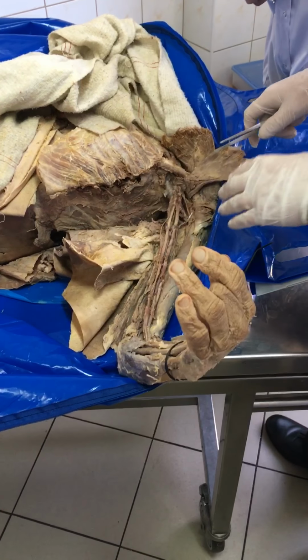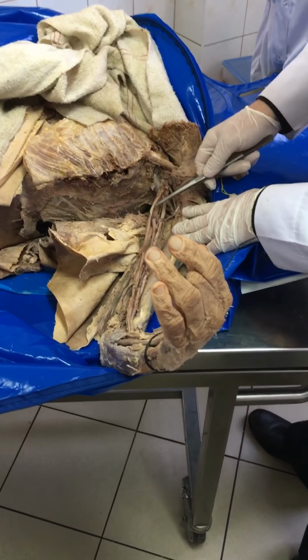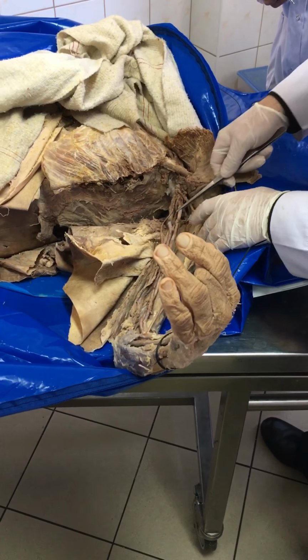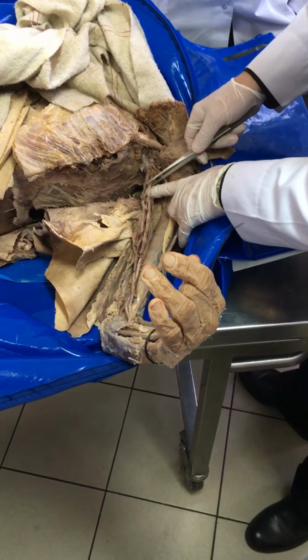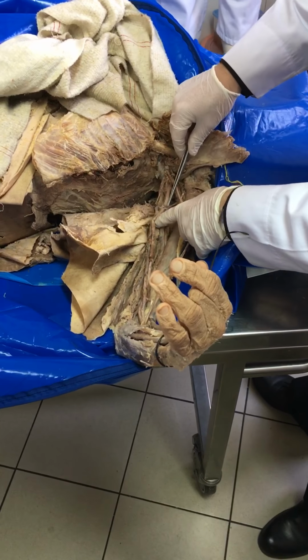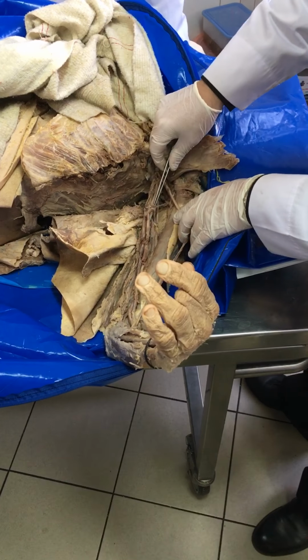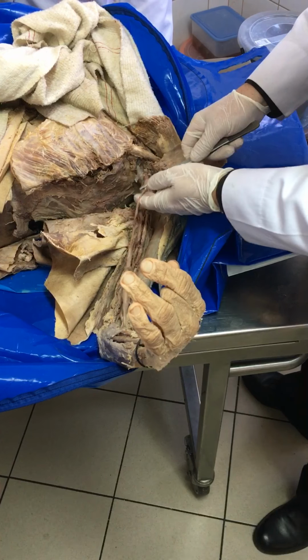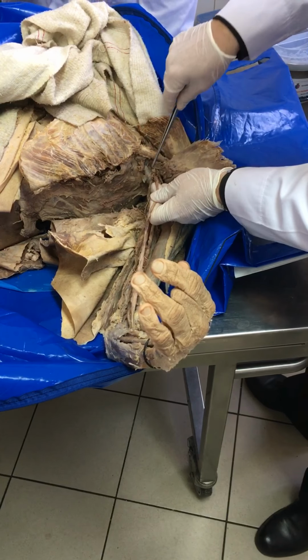Here, and then the nerves. How to distinguish nerves from the arteries? Well, that's the brachial artery here. That's a brachial artery, and the vessel which originates here is the deep brachial artery. But this is the median nerve. How do we know this?